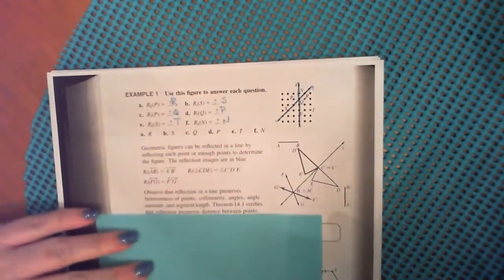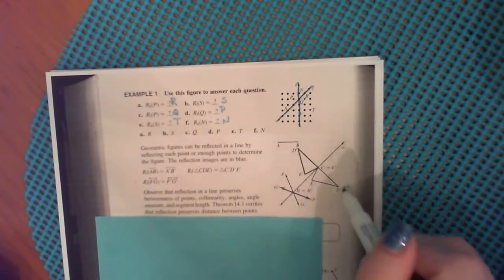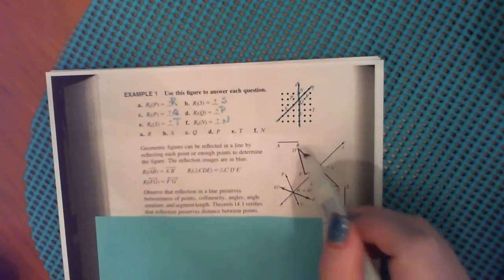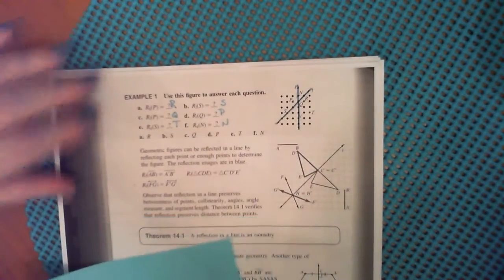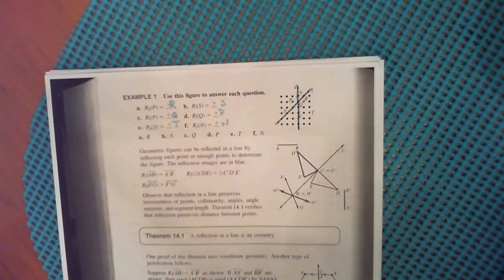Then they'll want you to look at pictures to get reflection. This triangle reflects to that triangle. This line reflects to that line. Most reflections you won't have a problem in the world seeing, and that is all you need to know about reflections.